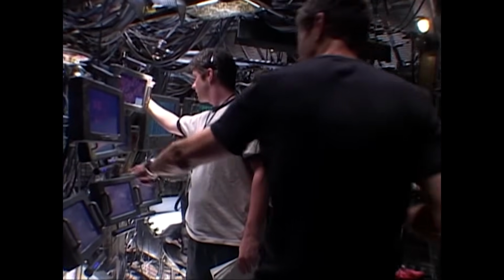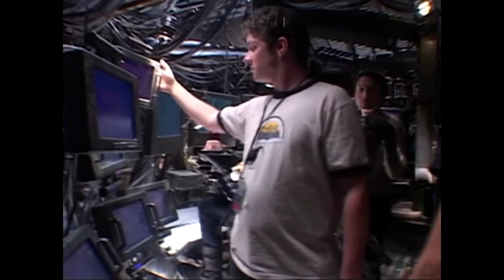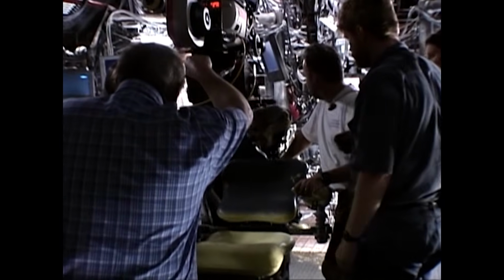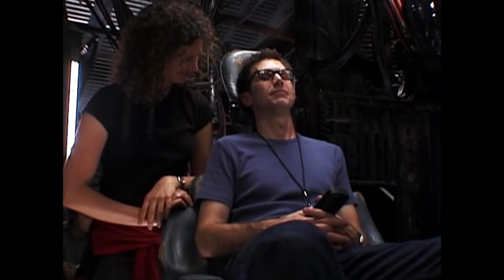What do we call these things? LEDs. If I was to be honest and frank, the ship main decks are my least favourite. They're difficult to shoot in. There's a lot of people around monitors, a lot of people lying in chairs.